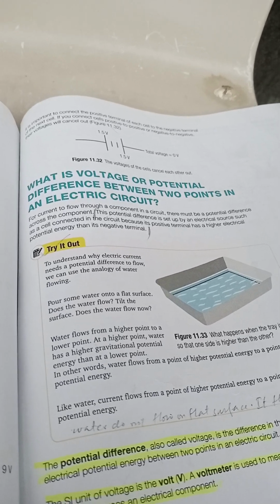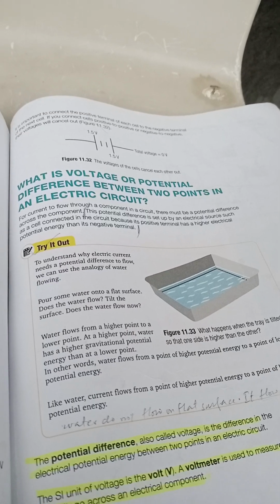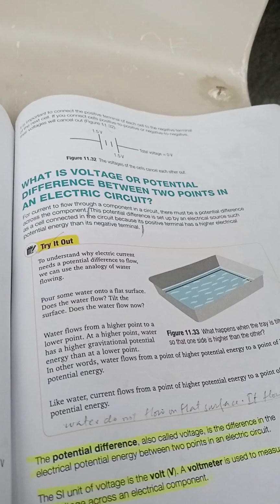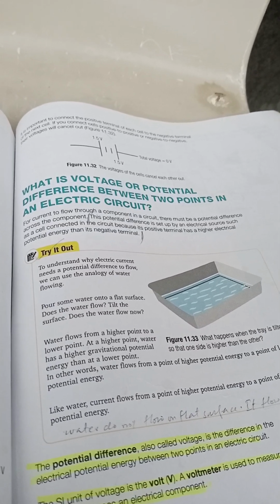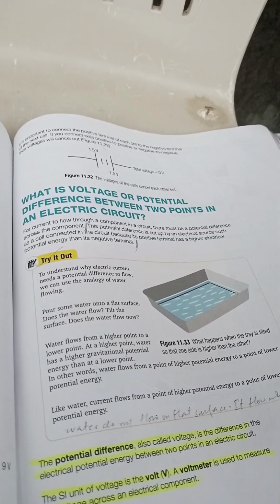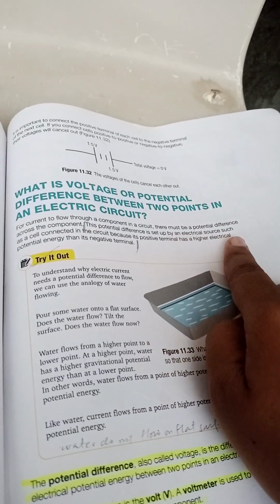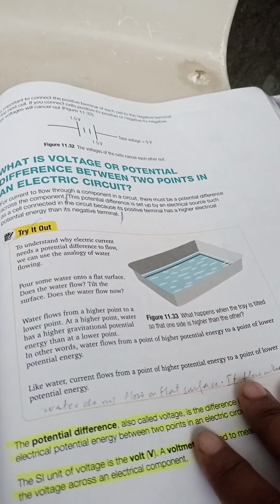So when we talk about the electric current flow throughout the circuit, it flows from the higher potential to the lower potential. So what is the higher potential in a battery? The positive terminal has a higher electric potential as compared to its negative terminal.